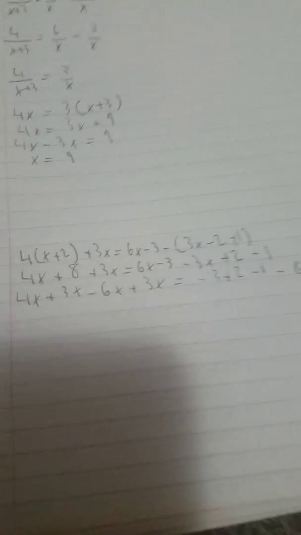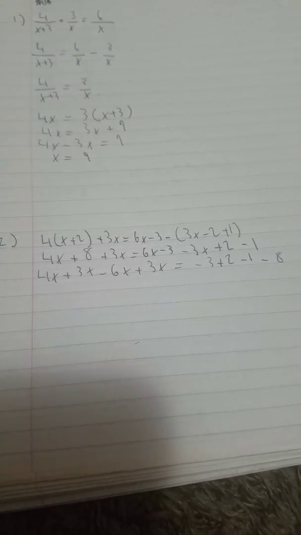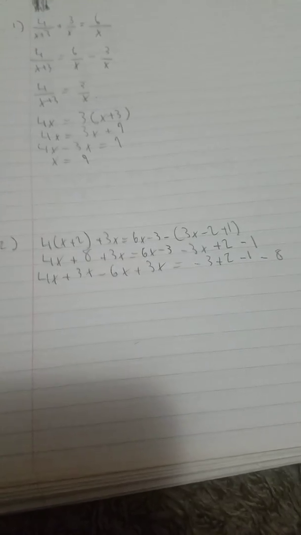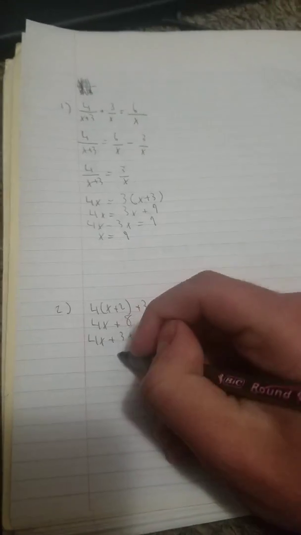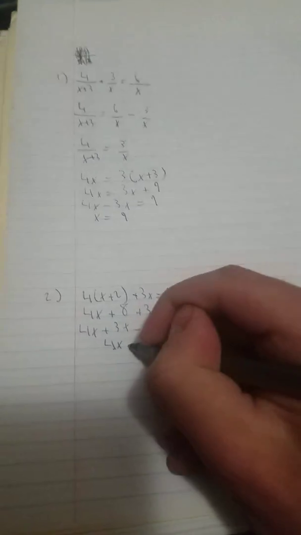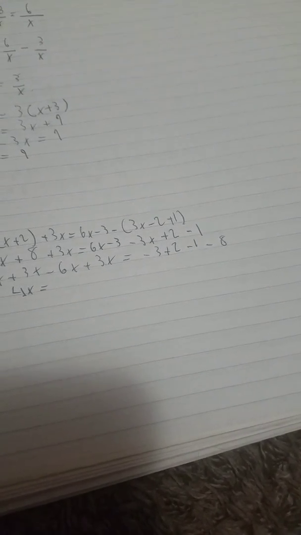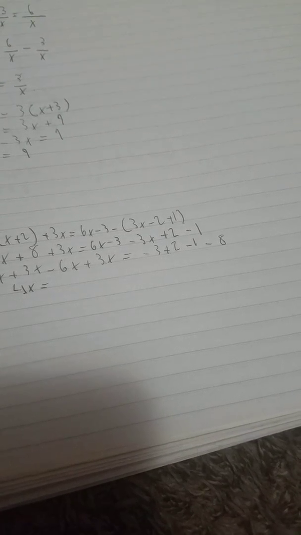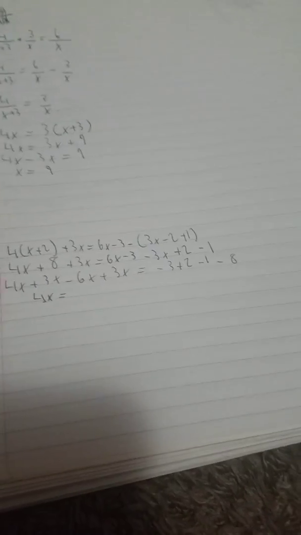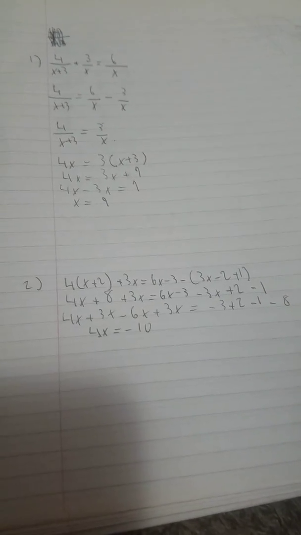So we're just going to add and subtract all those values. So 4x plus 3x is 7x, then minus 6x is just x, then x plus 3x is 4x. So we have 4x right here, and equal. Now we're just going to combine all those numbers. So negative 3 plus 2 is negative 1, then negative 1, negative 1, negative 2, and then negative 2, negative 8 is just negative 10. So we have 4x equals minus 10.